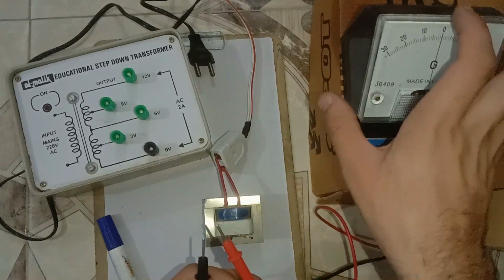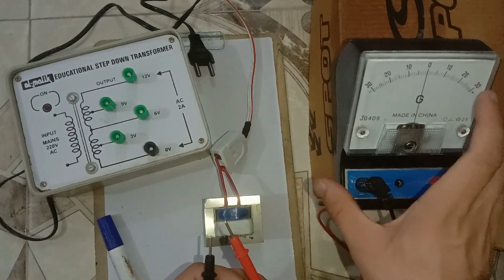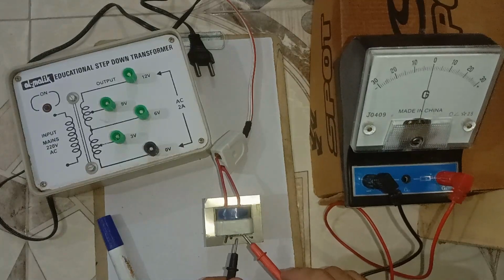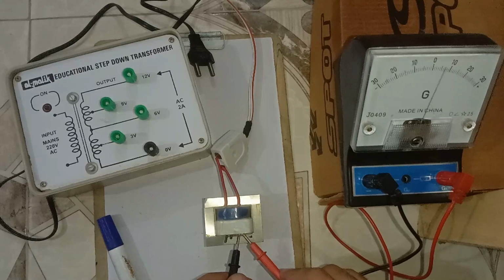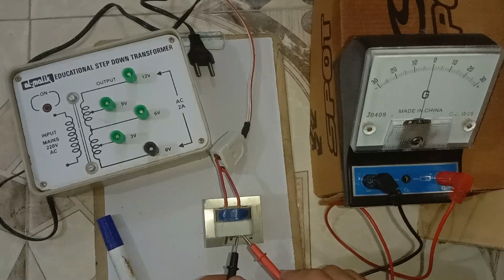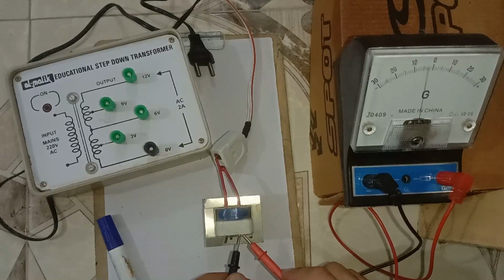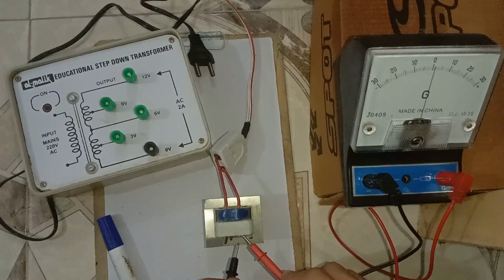If you focus on the needle of this galvanometer, it will be vibrating. There, it is vibrating now.